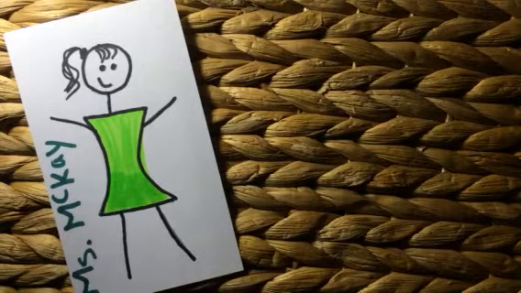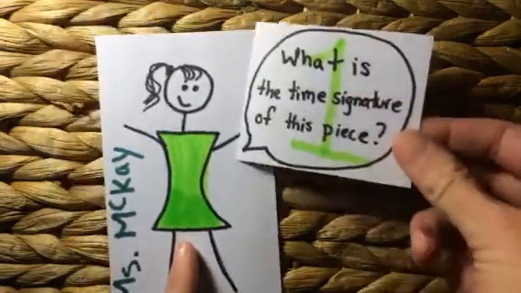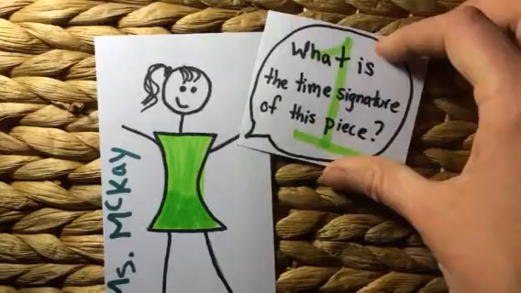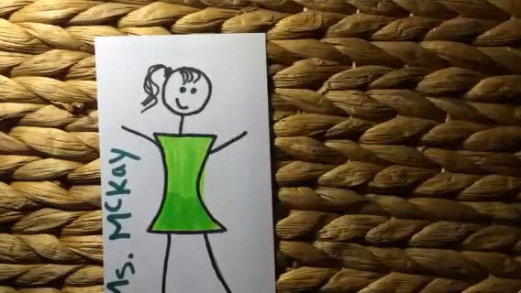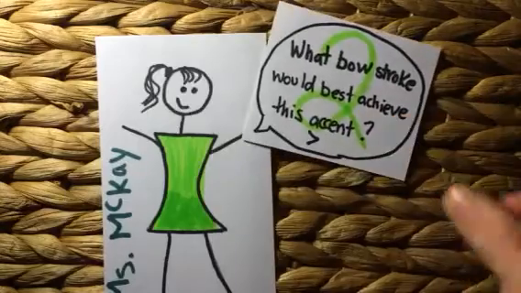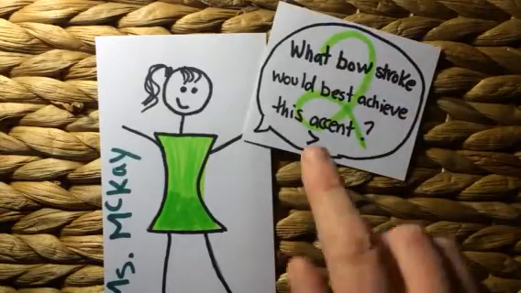Ways I like to do this in my classroom are to give my students options on their questions. These are the depth of knowledge questions. So I'll ask my student, what is the time signature of this piece? This is a level 1. If I want them to think a little bit more, I'll give them a level 2. What bow stroke would be best to achieve this accent?